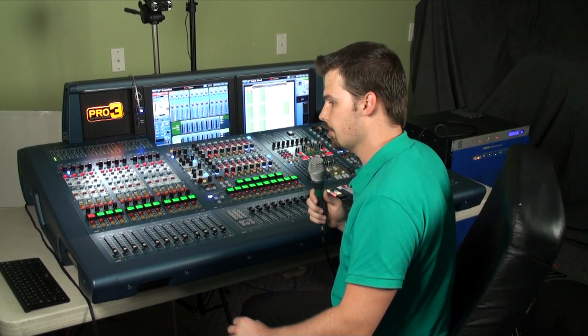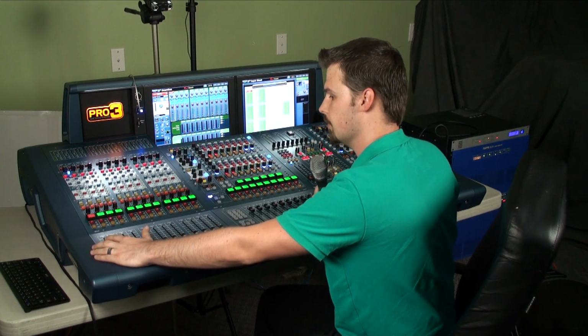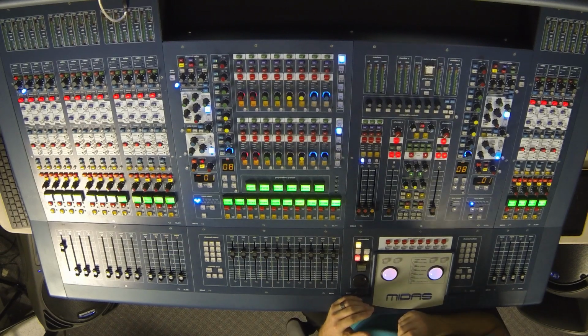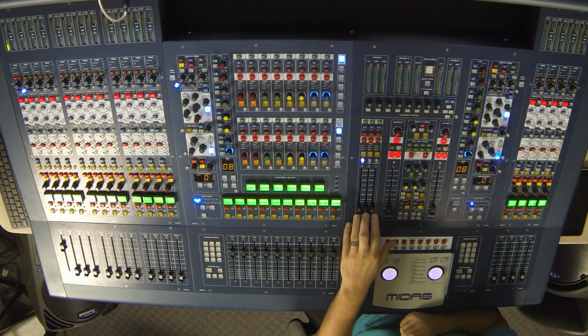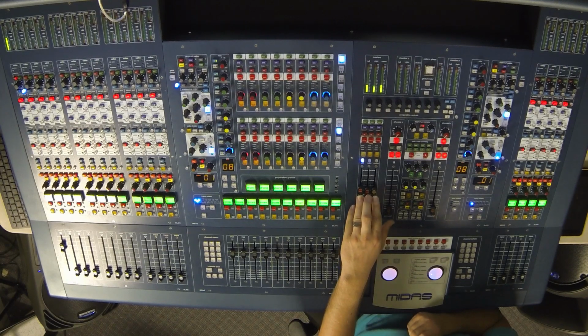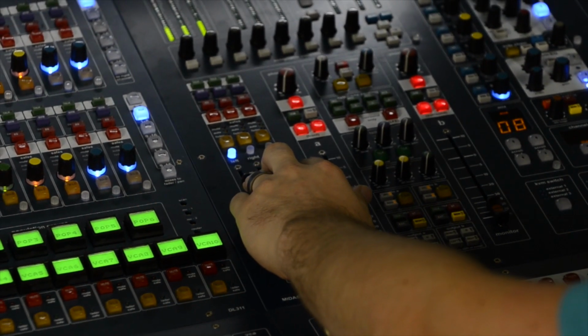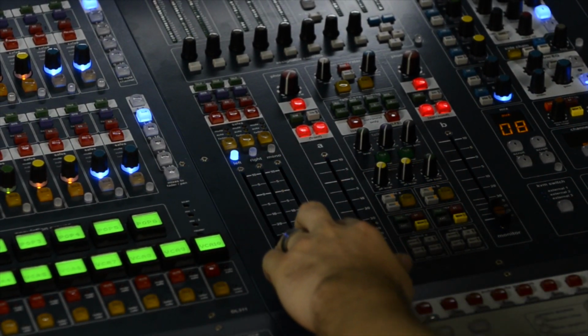Once I have signal coming in from that microphone, what I can do is turn it up to 0 decibels, and we'll see if it's making it through to the stereo outputs. Because I've patched my speakers earlier, I should hear it as I bring this up. Check 1 2, check 1 2. So there we are. We have a signal going all the way through the board, and I'll turn this down.